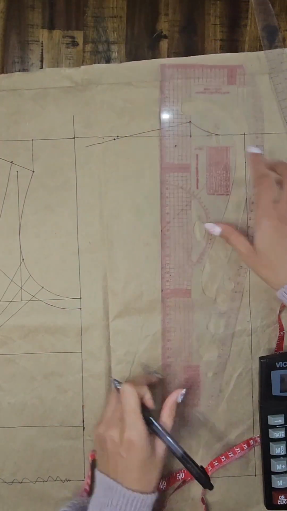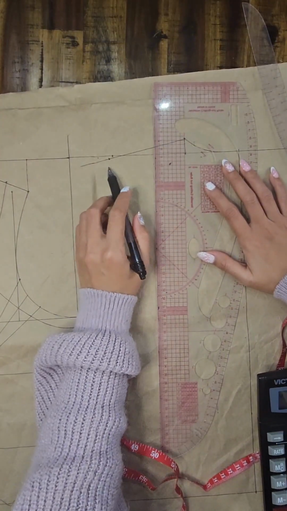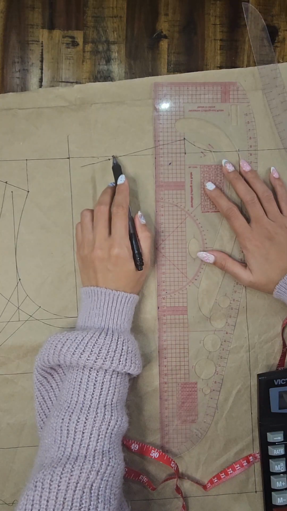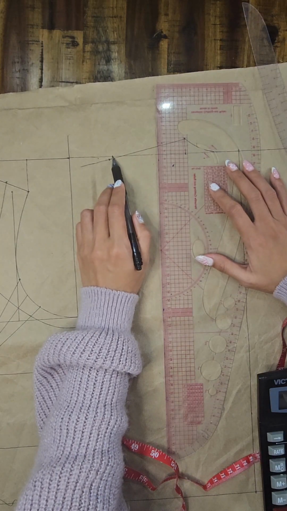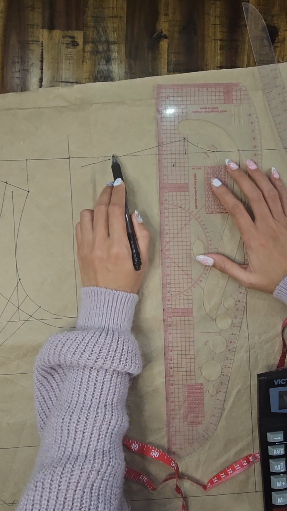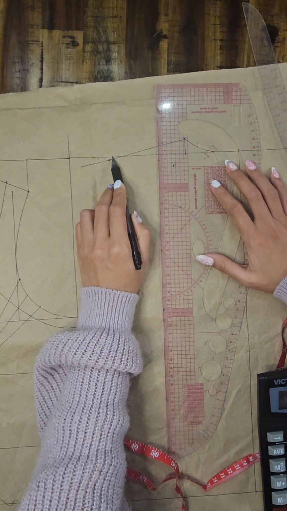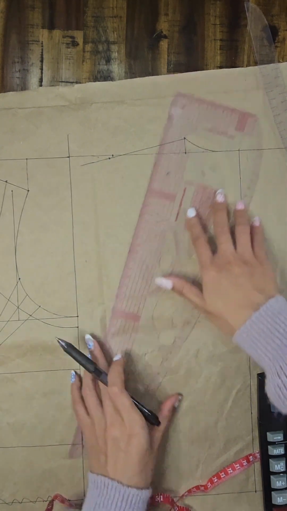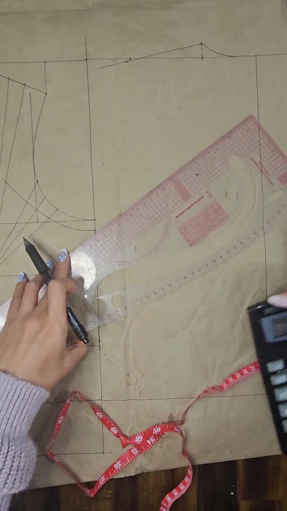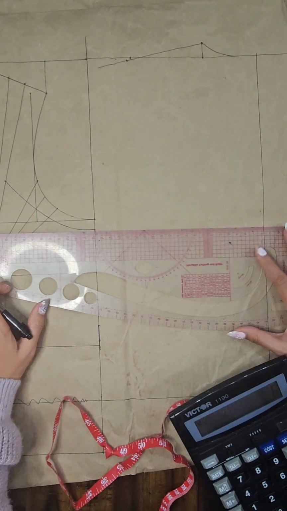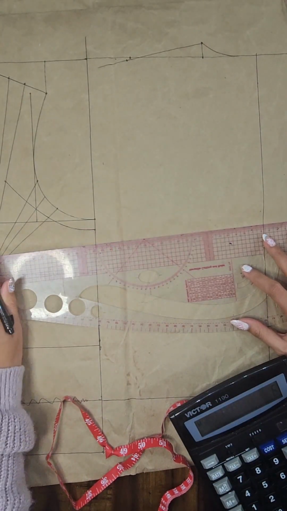And now, as you see, I have 2 points here. This is from the shoulder. Shoulder divided by 2, that's what it's giving me. This is the arm line.